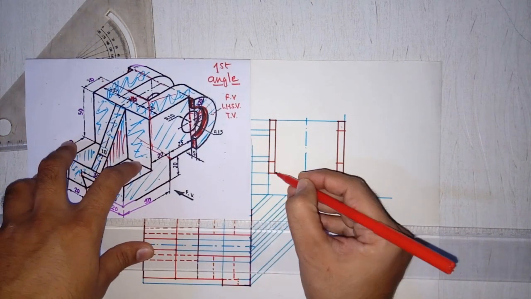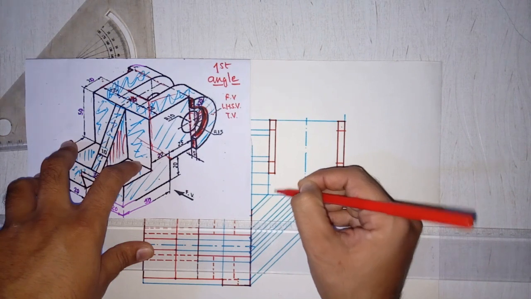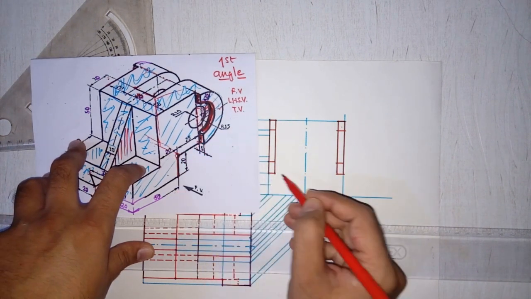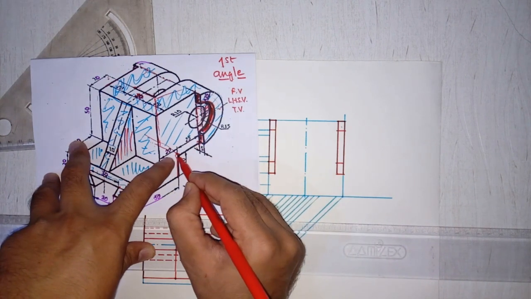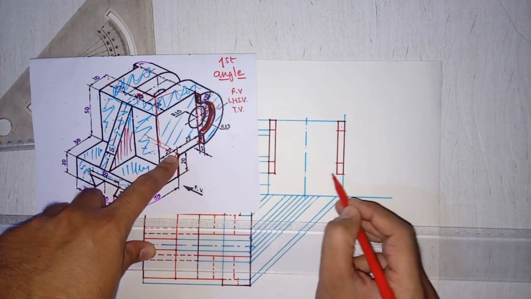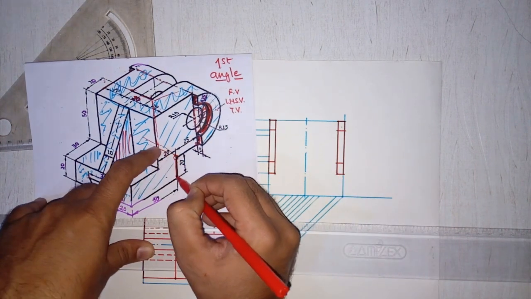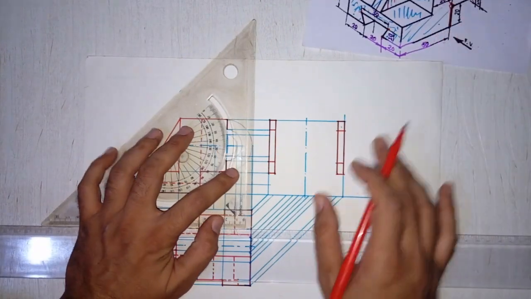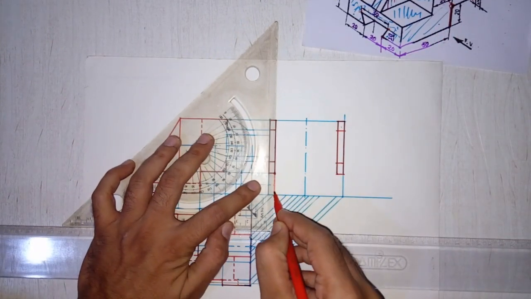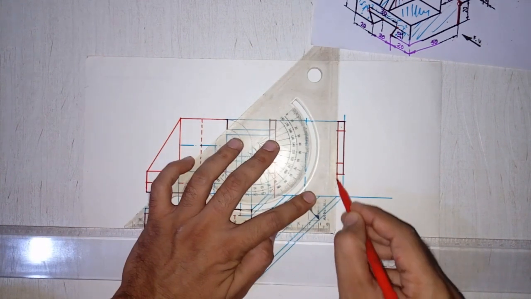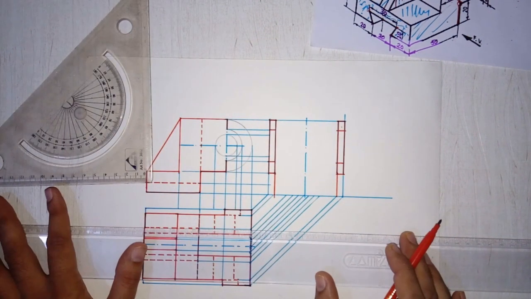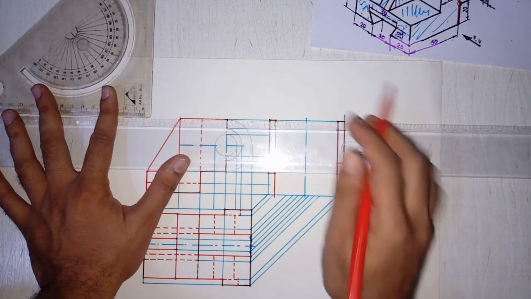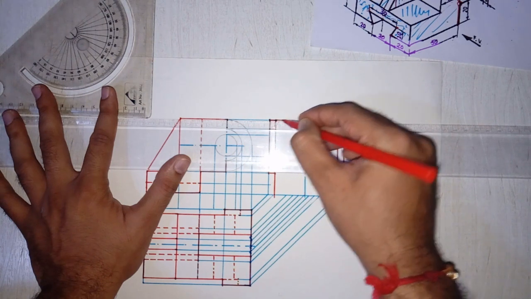Now from this point we have to draw one vertical line which actually represents this line, because these 2 points are overlapping. So if we represent this point, we are also representing this point, so we already have that point here, and from that point we have to draw one vertical line, right? So let's draw that line here and here, and then we have to draw this line continuous thick.